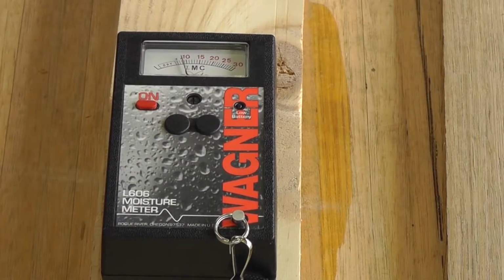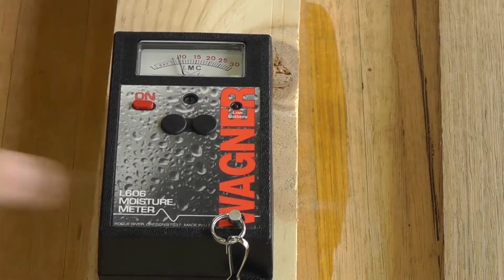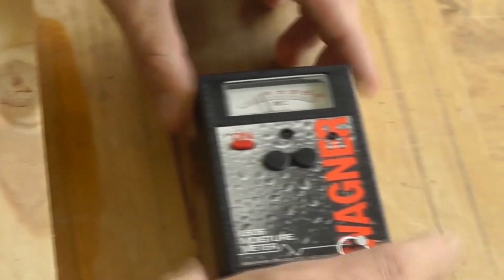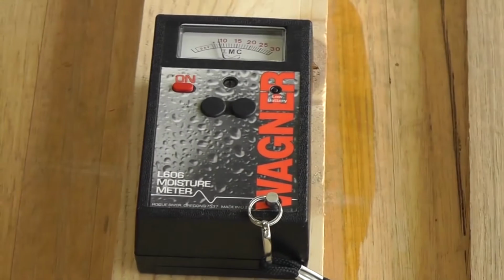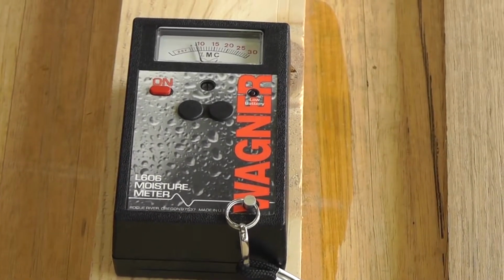To operate an electric capacitance meter, first turn the unit on. Then position the plate on or near the timber surface. Read and record the result, then repeat the process as required.